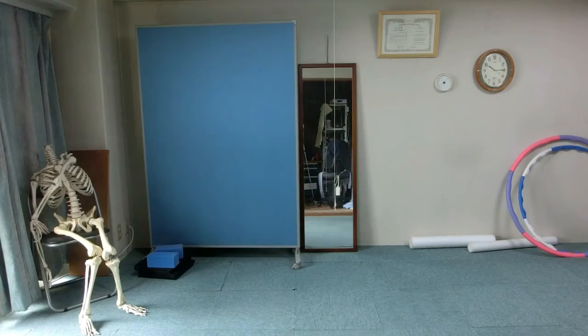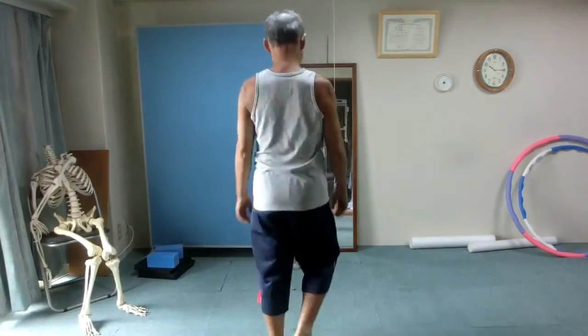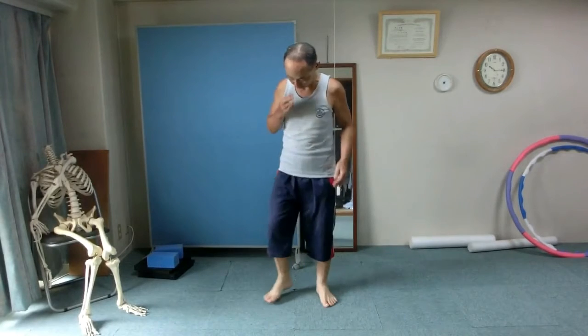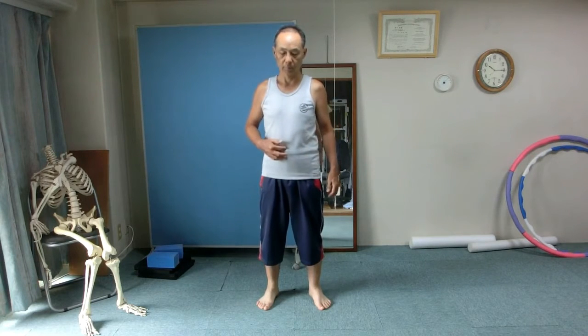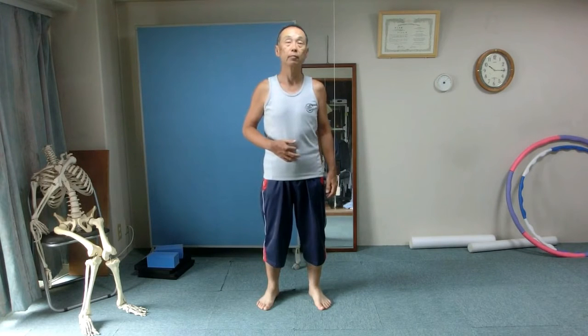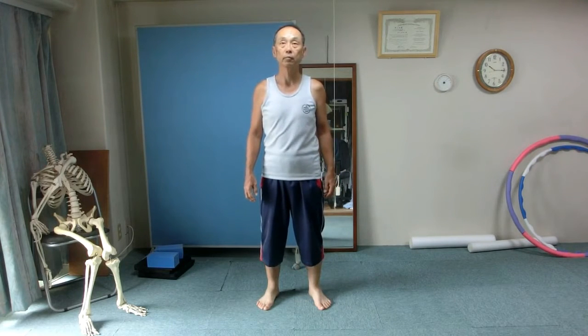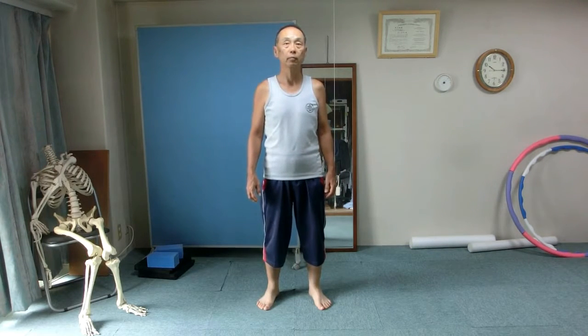Stand on your feet, please. Turn lumbar or stomach toward left and right a few times. Pay attention to what happens to your thoracic or chest area. Does that move along with the lumbar?